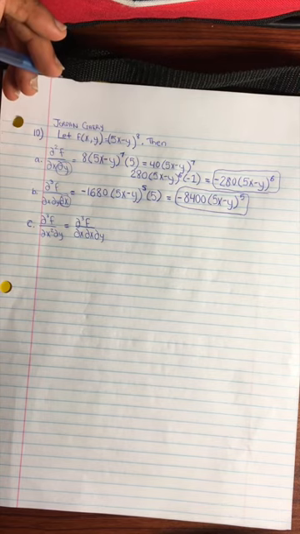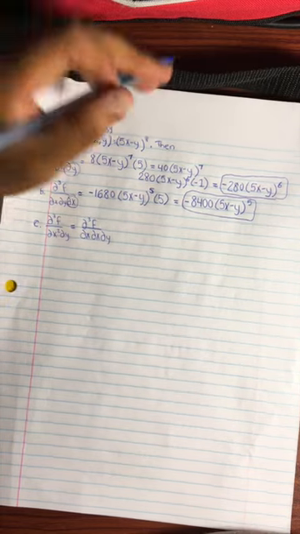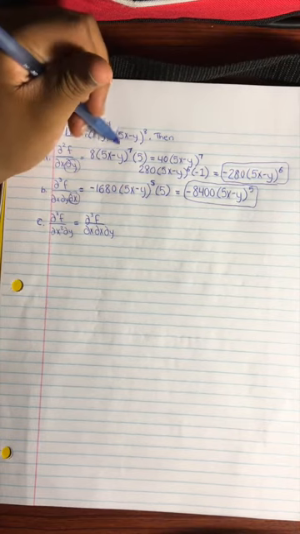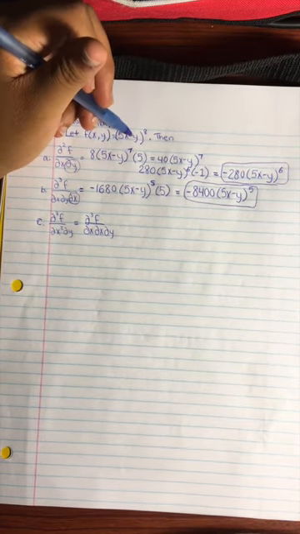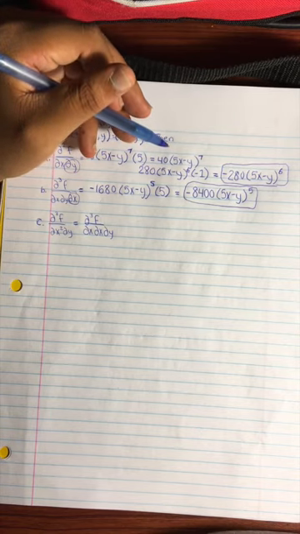So what we're going to do is we already found what the partial derivative was of this whole problem in terms of x. So that was 40 (5x minus y) to the 7th.